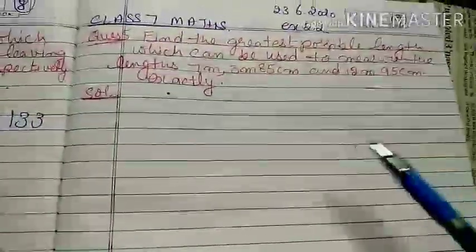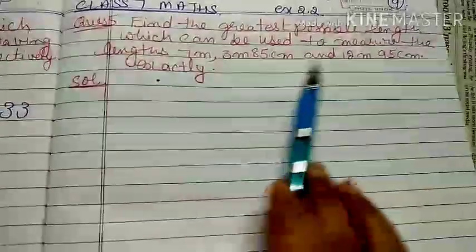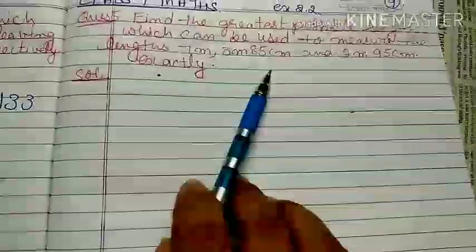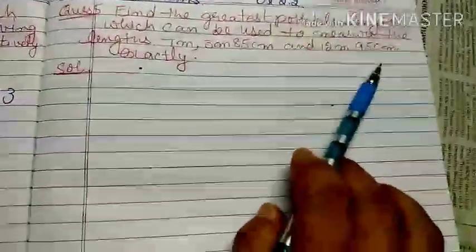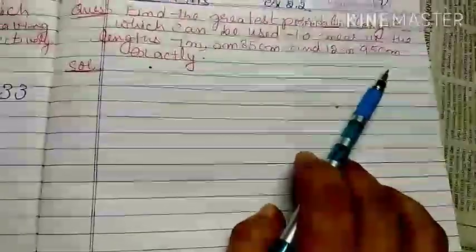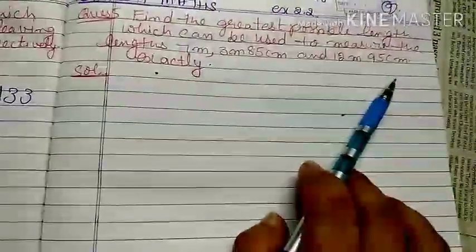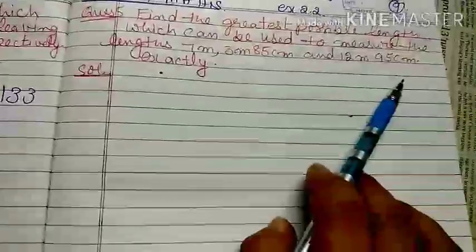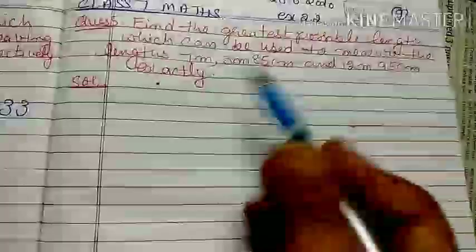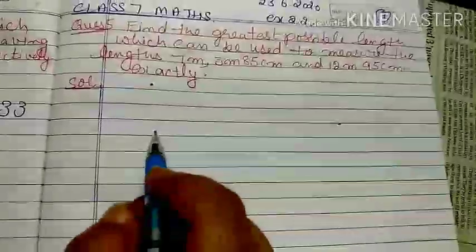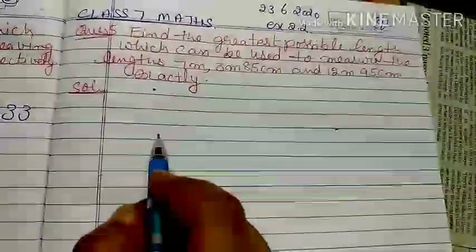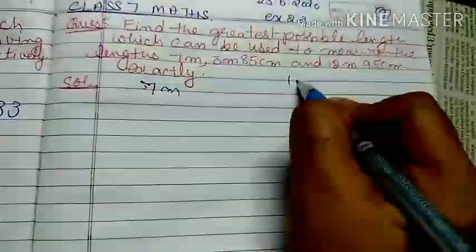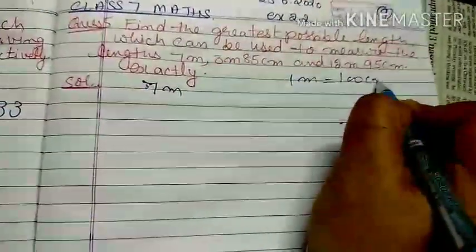But my problem is that in this question the units are not the same. One is in meter, and the others are in meter and centimeter. First I have to convert them into the same unit before finding the HCF. If I convert all these numbers into centimeters, it will be easier to find the HCF. So 1 meter is equal to 100 centimeters.